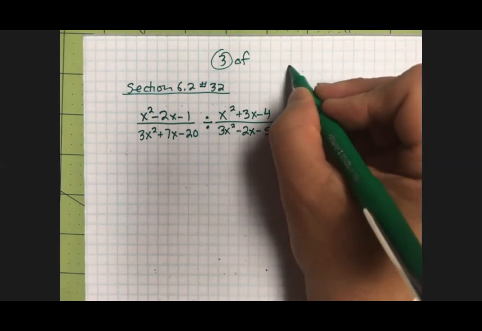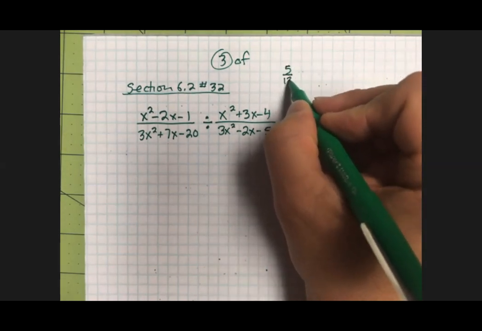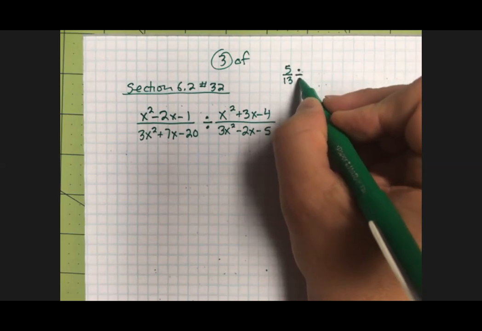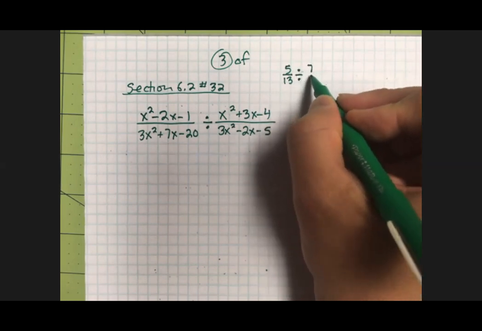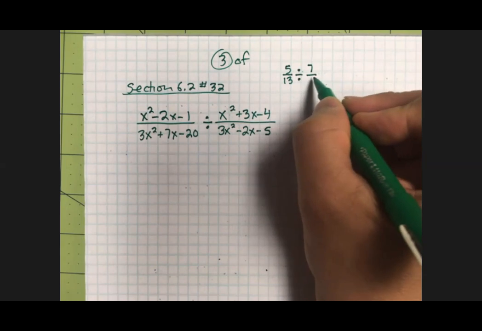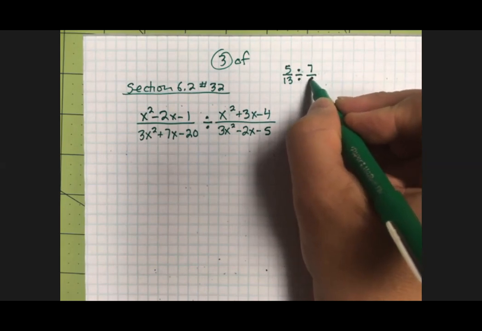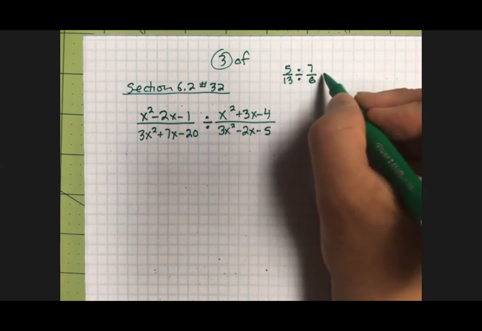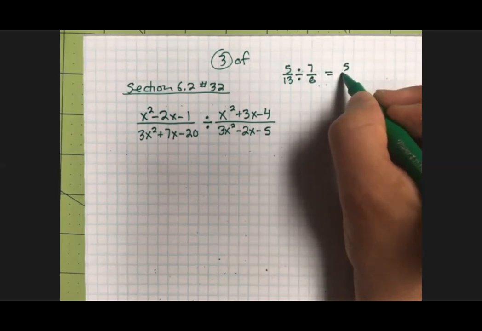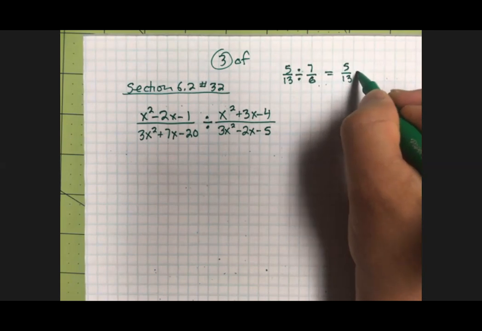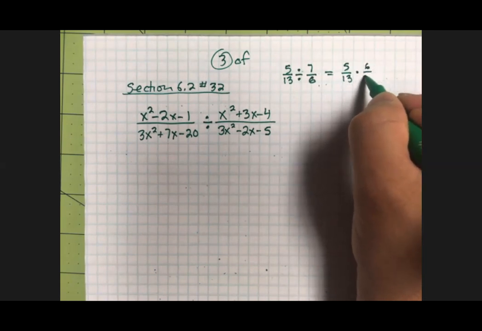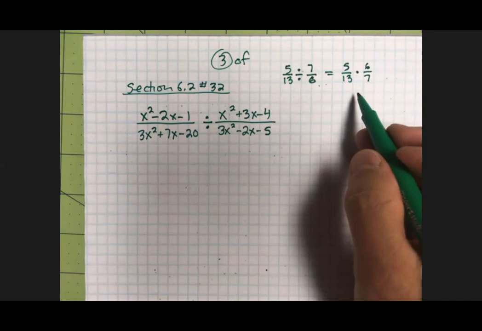If I have 5/13 divided by 7/6, how do you divide two fractions legally? You actually do what?